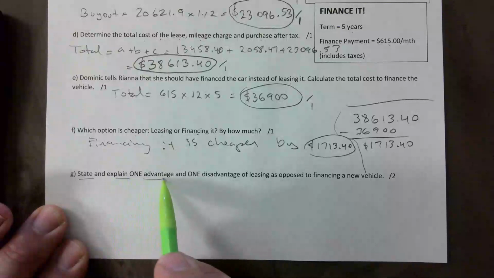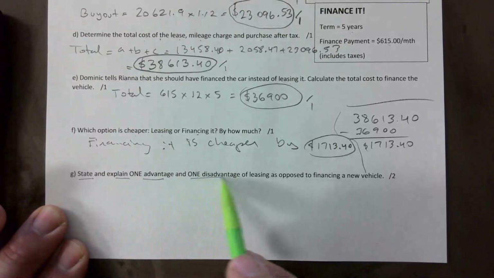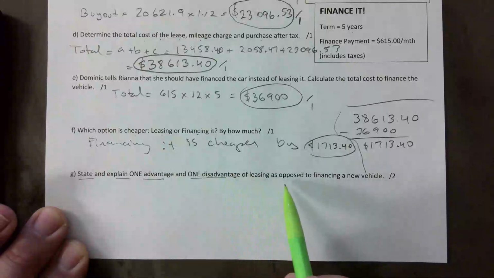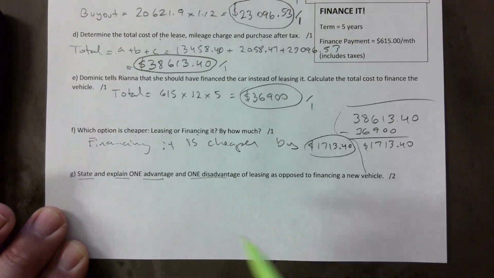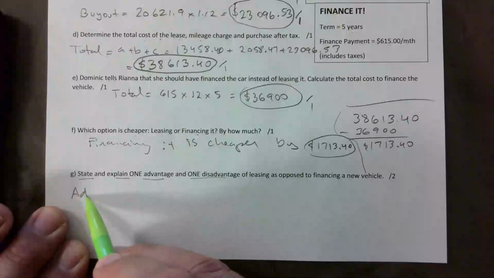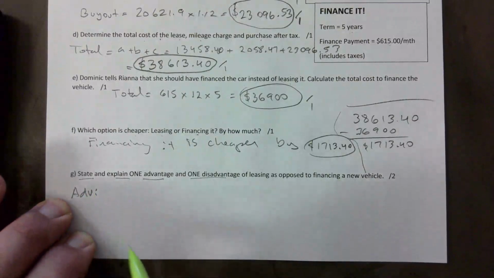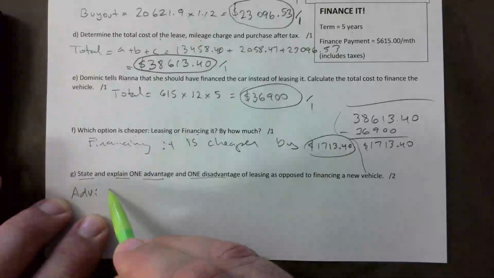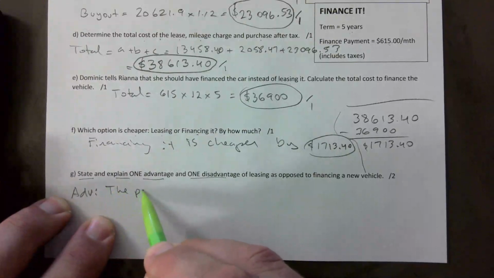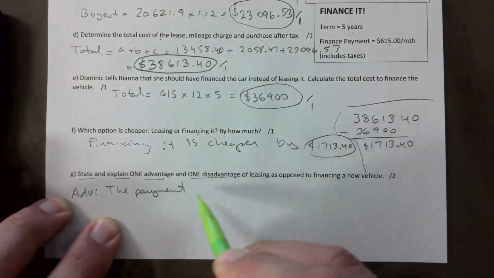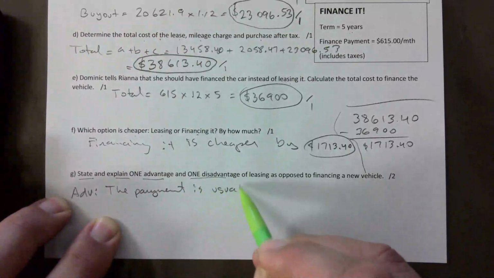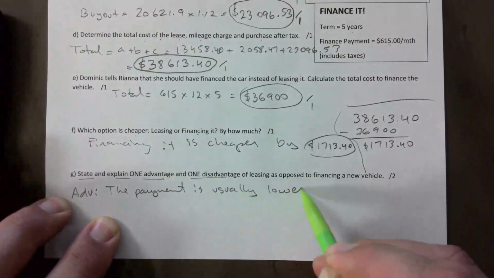State and explain one advantage and one disadvantage of leasing as opposed to financing. So the advantage of leasing is the payment is usually lower.